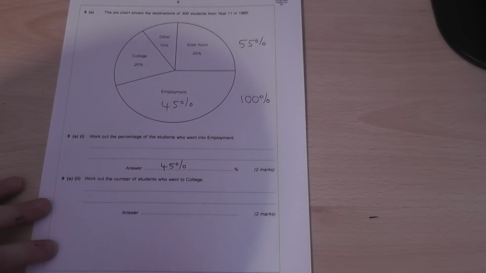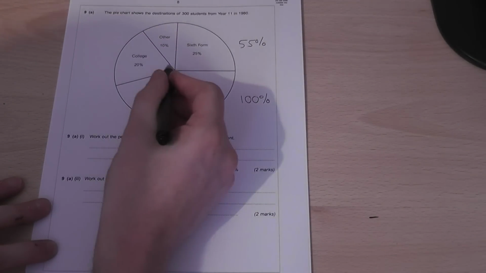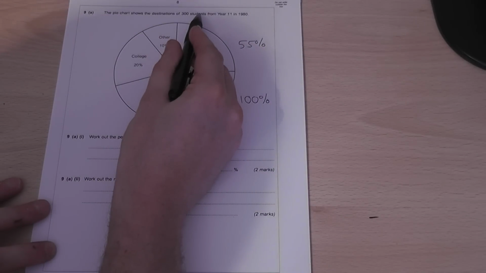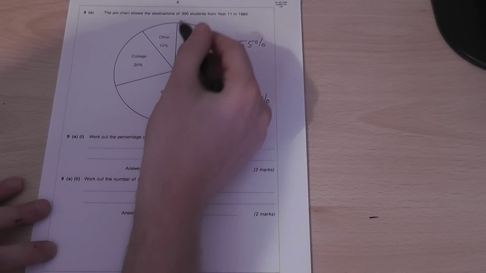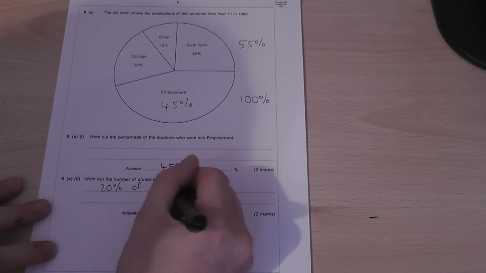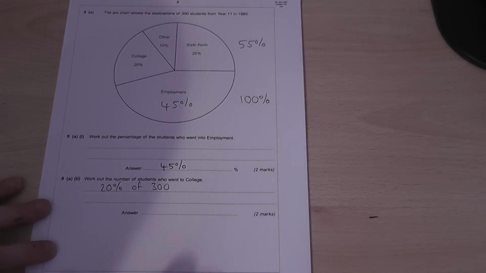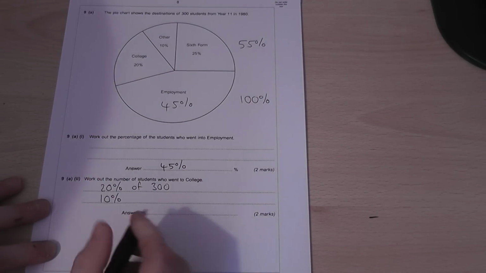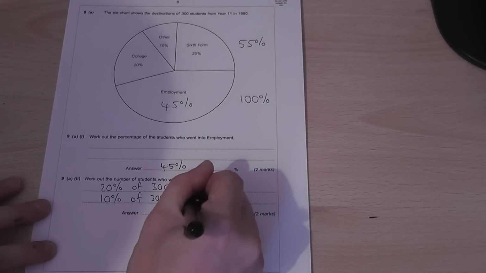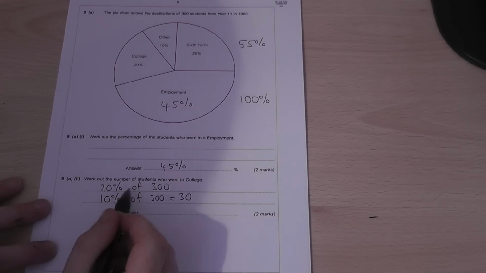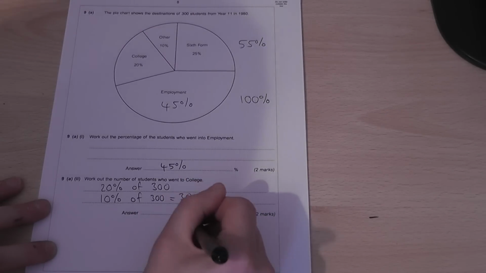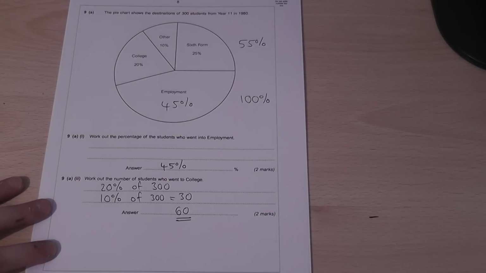However, how many actually went to college, which is this group here? We're told there are 300 students, so we must work out what 20% of 300 actually is. Well, to find 10%, we just divide by 10. So 10% of 300 is just 30. So 20% of 300, we just double that and get 60 pupils who went to college.